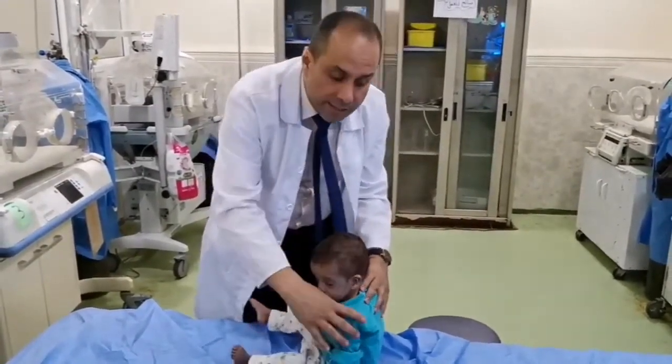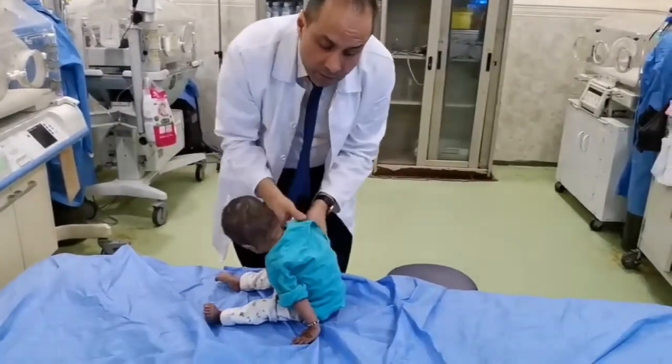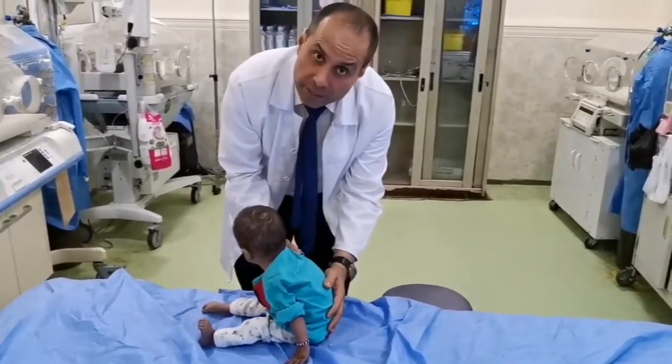Second, when he sits, the back will be rounded in a floppy infant.